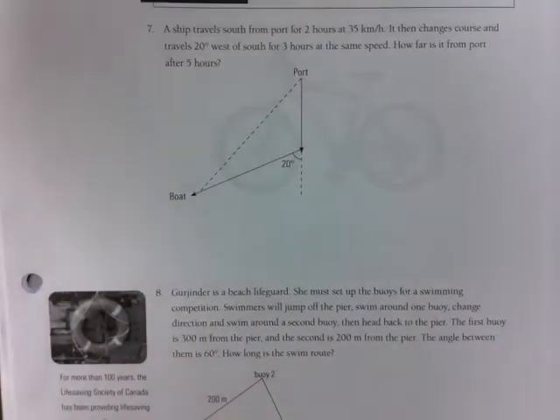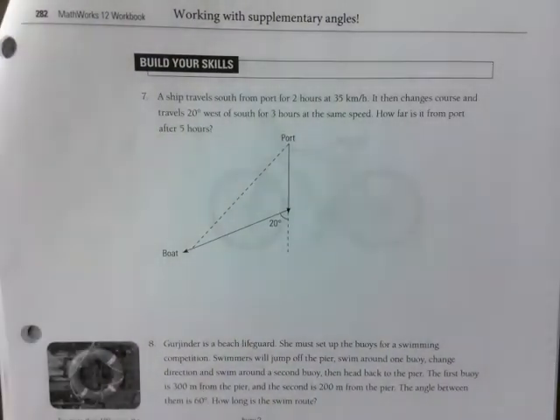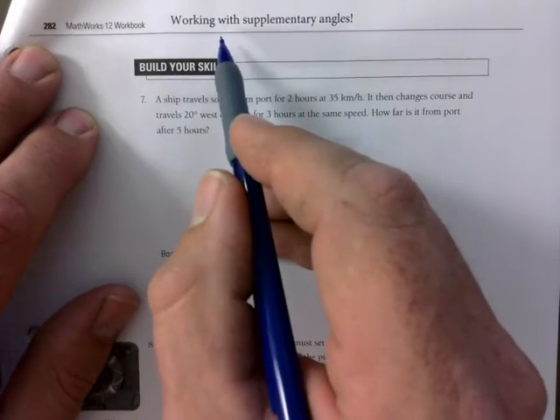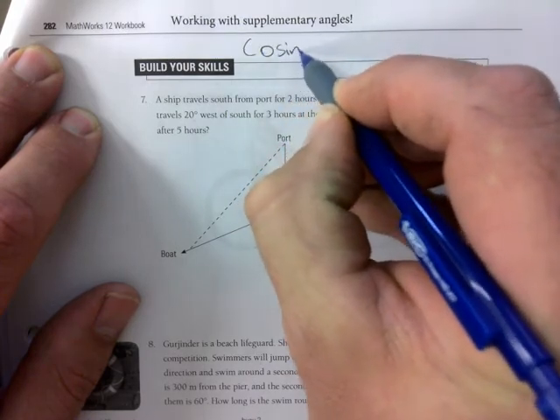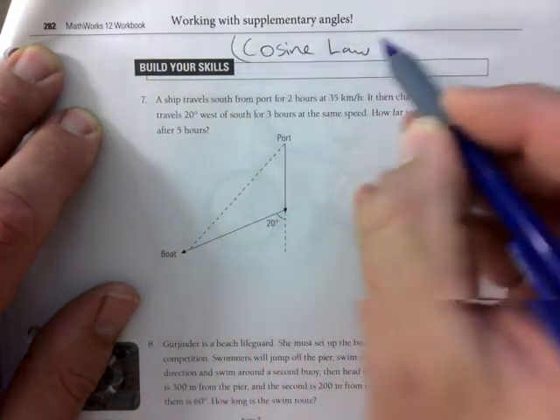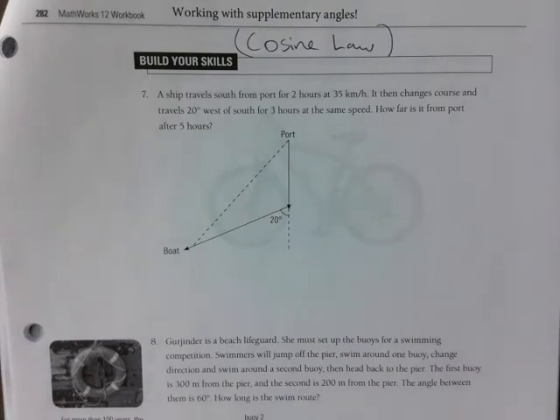Another one, guys. I'm taking you all the way to page 282. It says it up there, working with supplementary angles, but this is cosine. This will be a cosine law example. I want you to have not just sine, sine, sine. I want you to have a cosine law. So this is 282. I'm not going to do every single example in this booklet. Once I have done enough, then we're just going to the workbook, right? And I'm going to ask you to do some questions there.